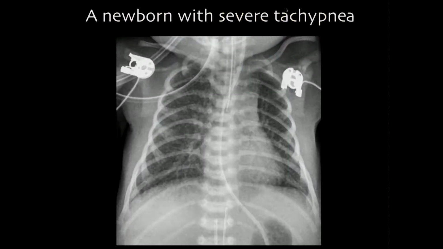Okay? So here is one example: a newborn with severe tachypnea. No cardiac diagnosis, arriving in ER. What is your diagnosis then? Anomalous veins. Anomalous veins, yes. So would you mind putting one more adjective in front of that?